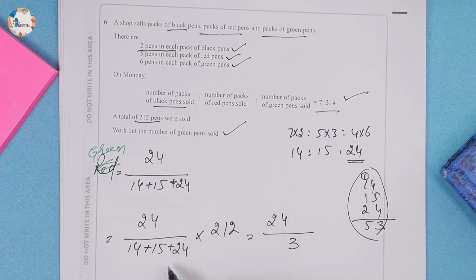So this will be 53 over here into 212. Now we can cancel this with the table of 3. We can cancel, or we can check for this cancellation.